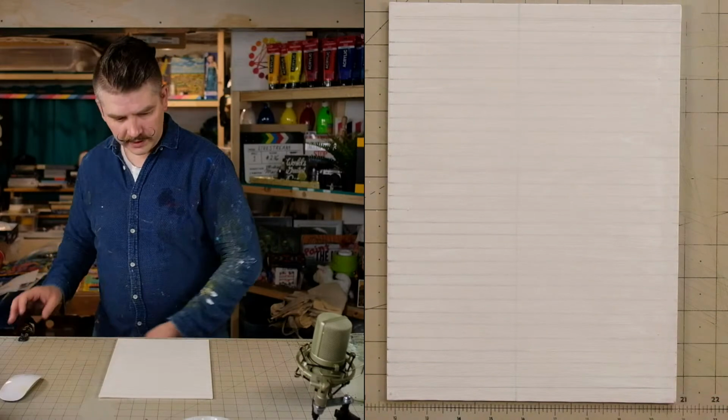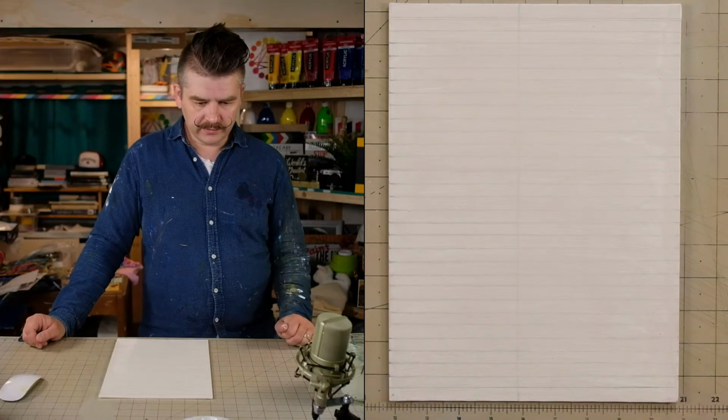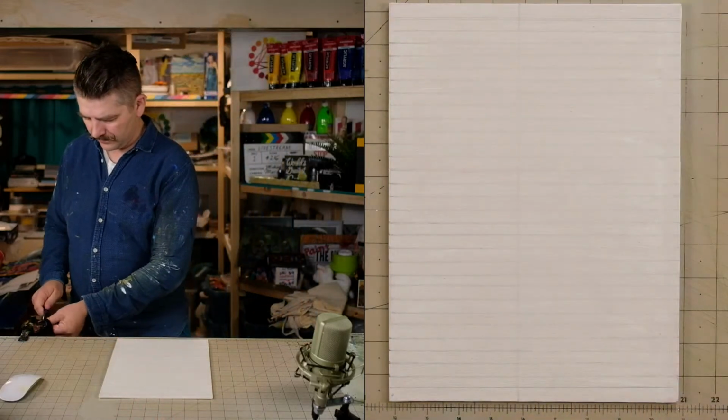So while that's drying, let's start thinking about the next color that we want to apply on this painting. Let's move that palette out of the way.